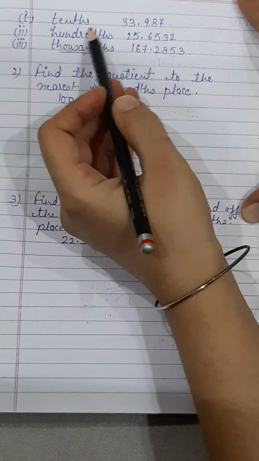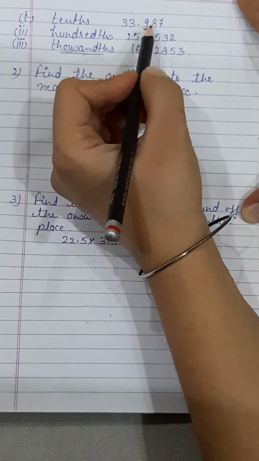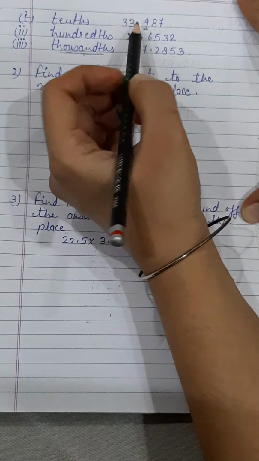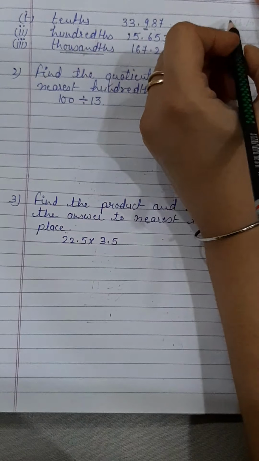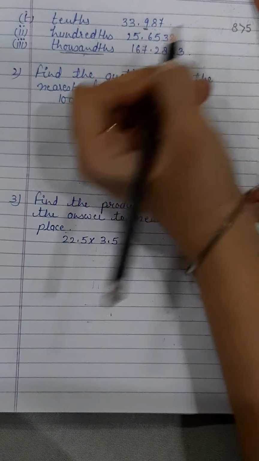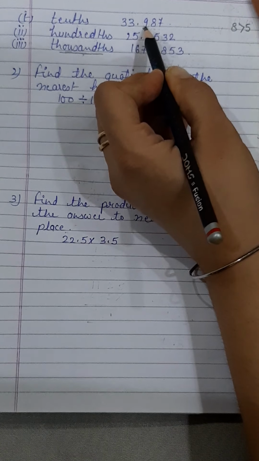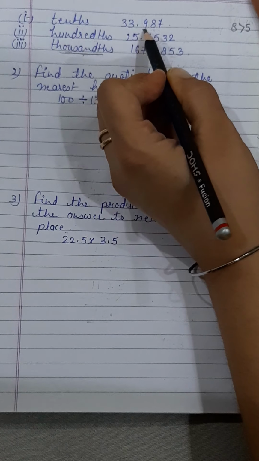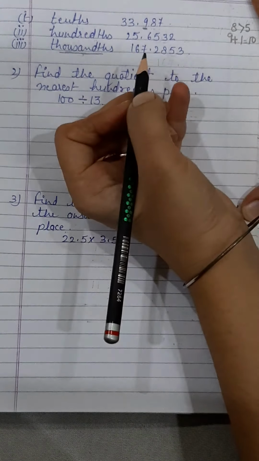So here the tens digit is 9. That you have to round off. So next to its right hand side, the digit is 8, which is greater than 5, right? So that means you have to add 1 on this round off number. So when you add 1, it becomes 10.